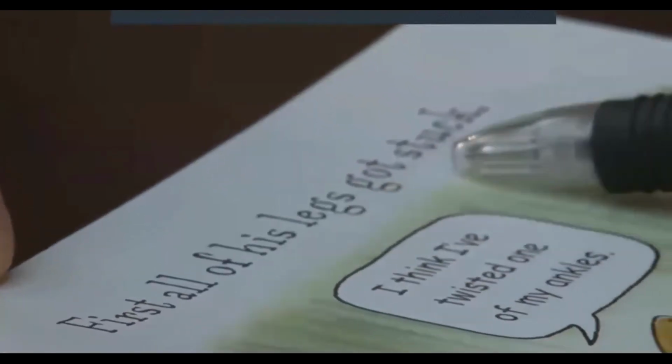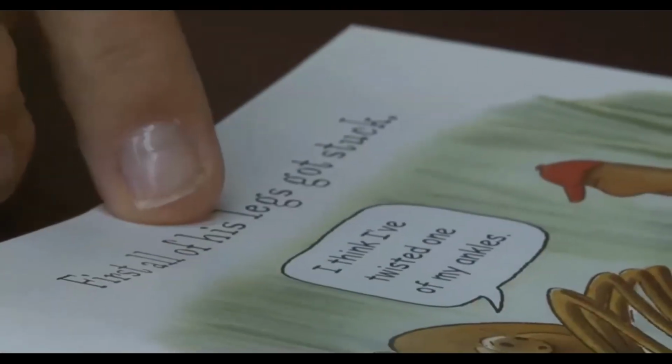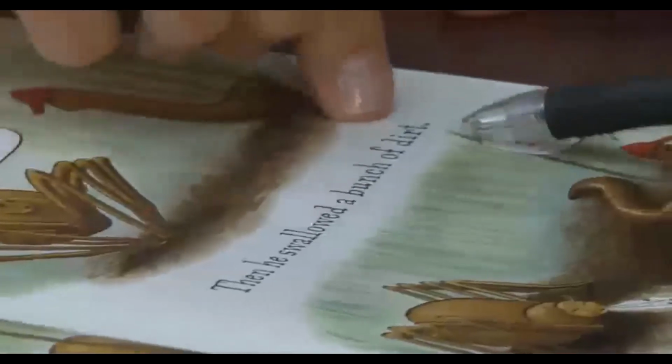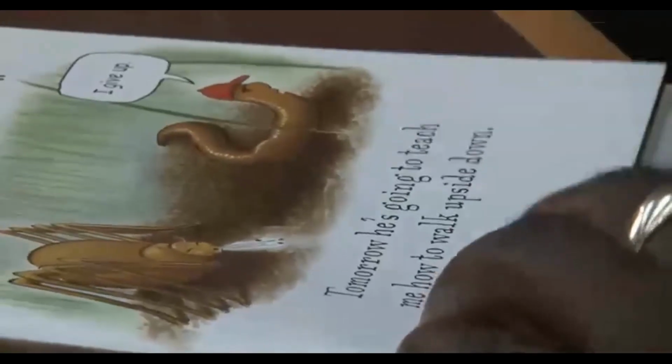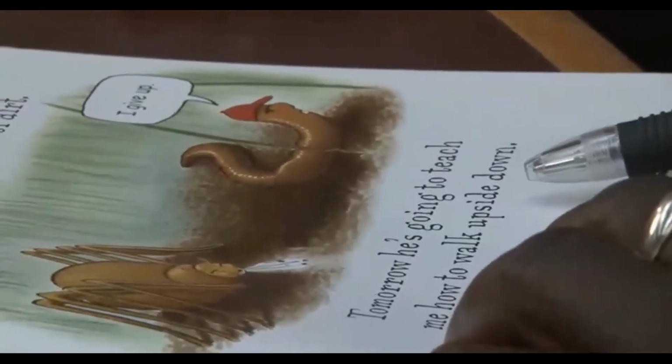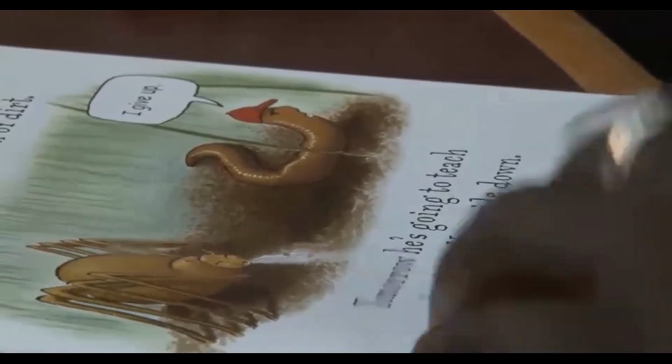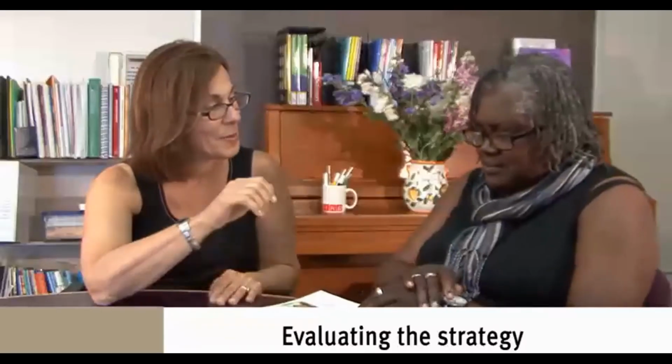First of all, his legs got stuck. Then he swallowed a bunch of dirt. Tomorrow he's going to teach me how to walk upside down.